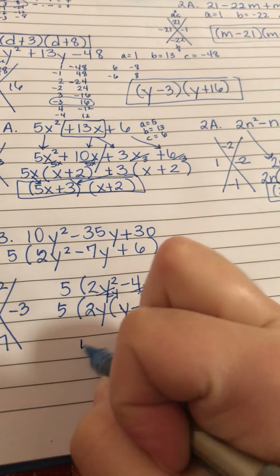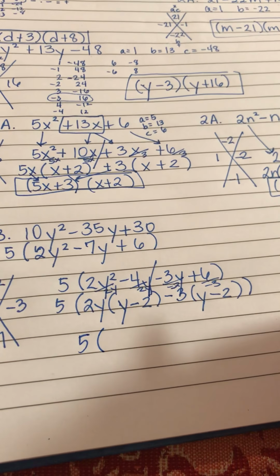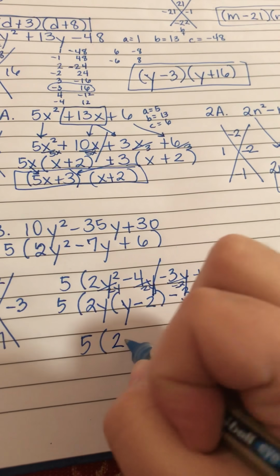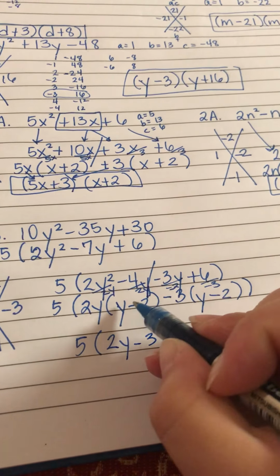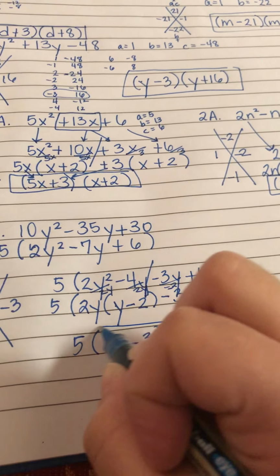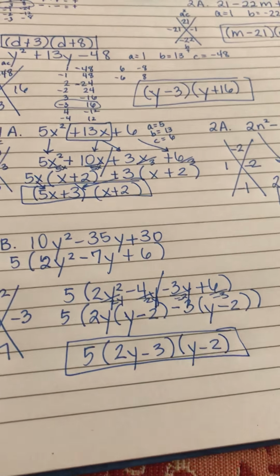So I have a 5 out front, and my 2 binomial factors are 2y minus 3, and then y minus 2 is inside the parentheses, so y minus 2. Okay, and then I'm finished with that one.